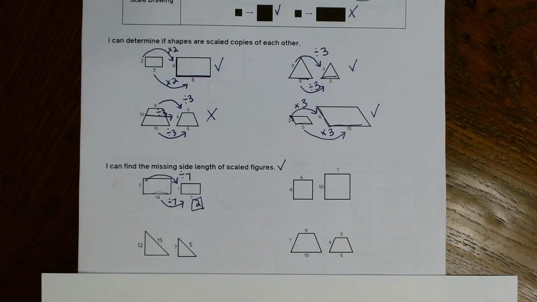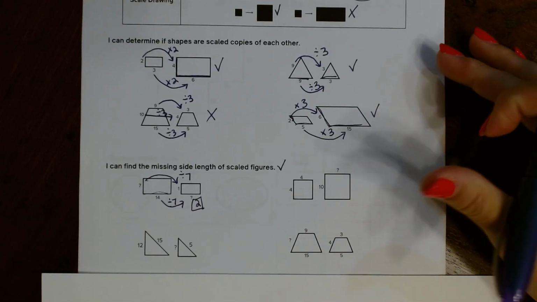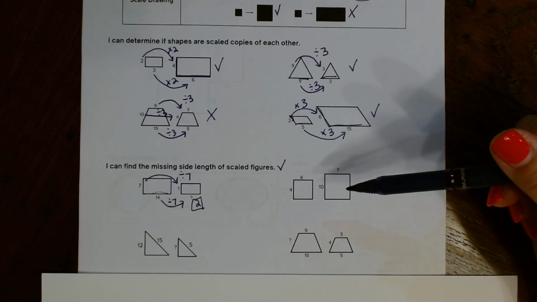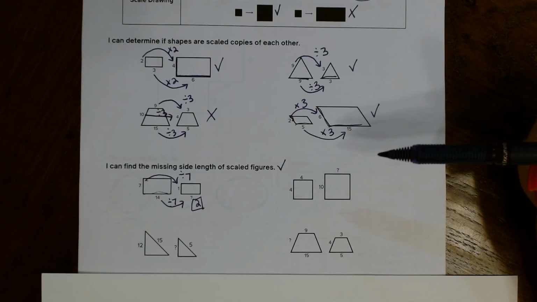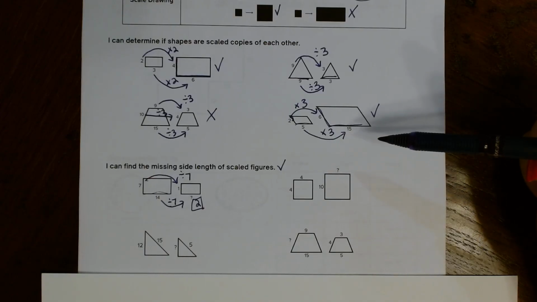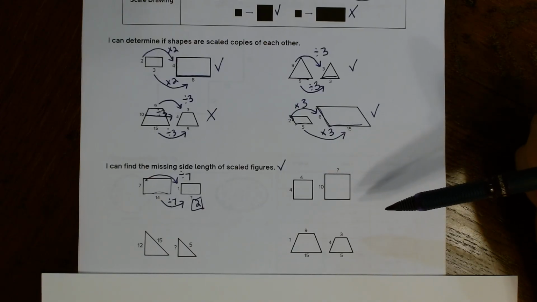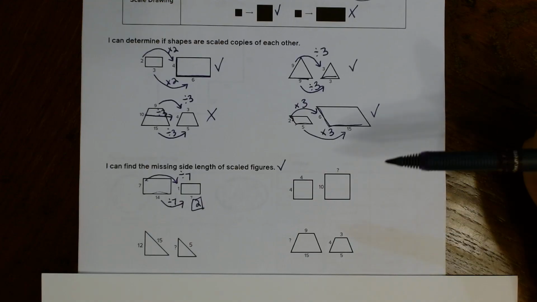This is very similar to finding equivalent fractions. Remember, if you multiply the top by 2, you multiply the bottom by 2. If you divide the top number by 5, you divide the denominator by 5. It's very similar.